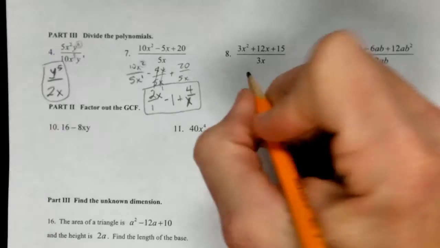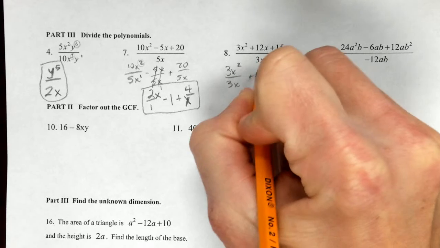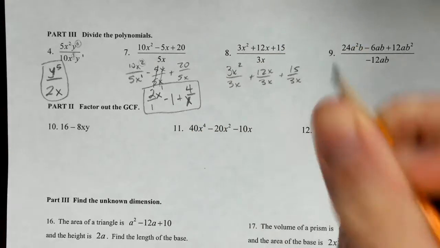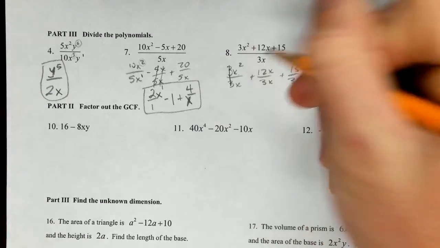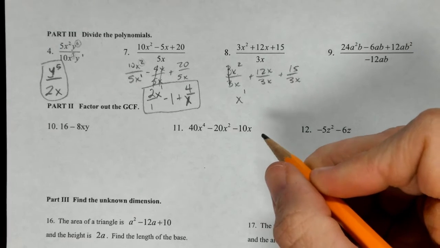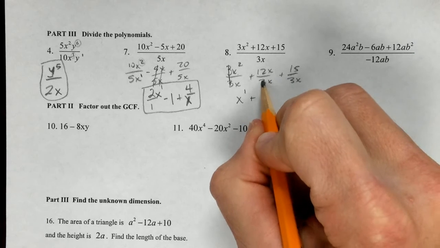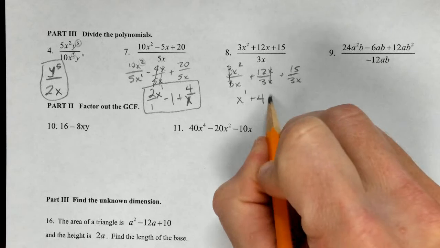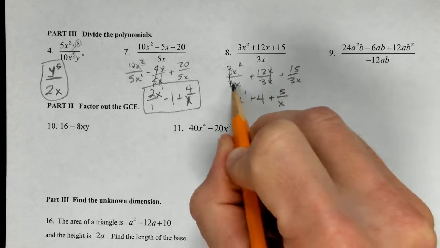Number 8, I want to do the same thing, so divide it out. So 3x squared over 3x plus 12x over 3x plus 15 over 3x. Divide your numbers, those cancel out. X squared divided by x is an x to the first power. That's in the numerator, so it's over 1. Plus 12 divided by 3 is 4. X divided by x cancels out. And then plus 15 divided by 3 is 5. And you have that x in the denominator.